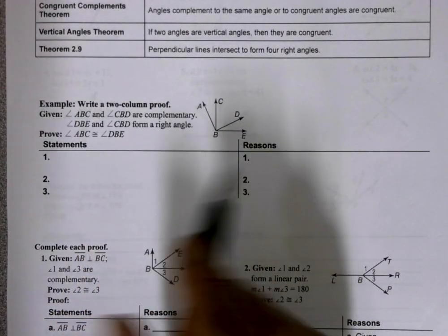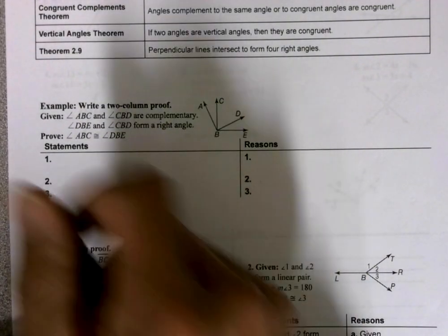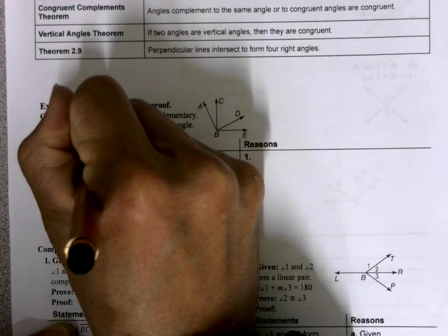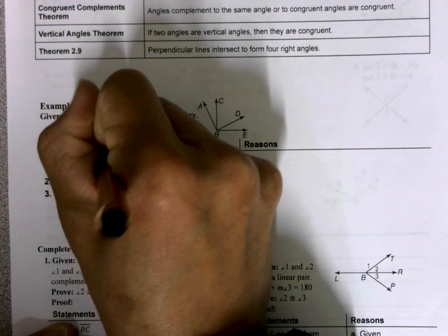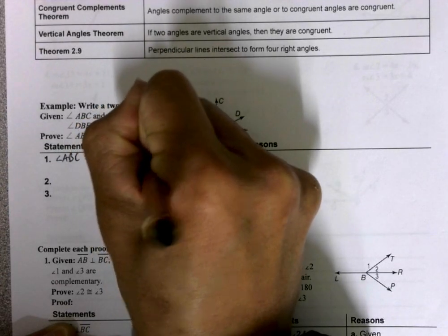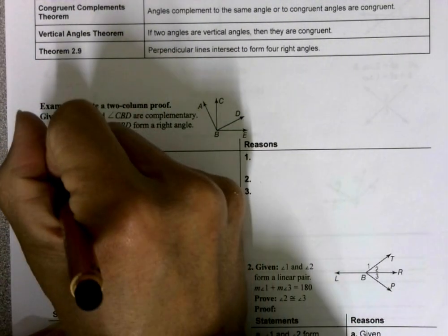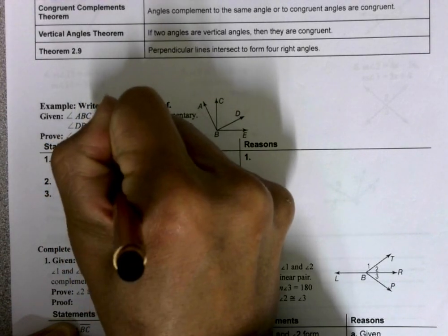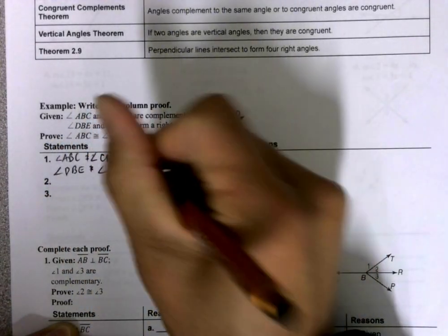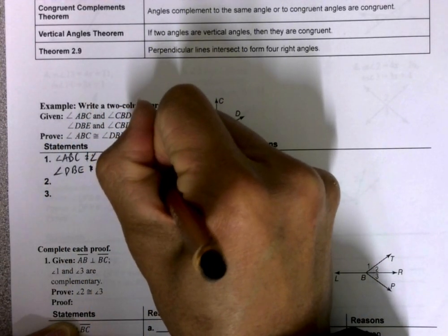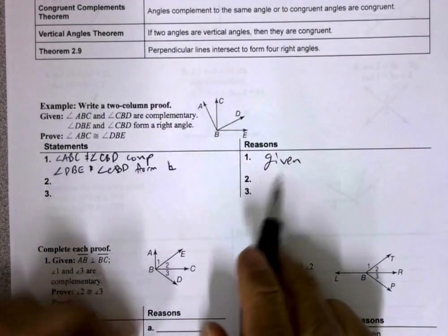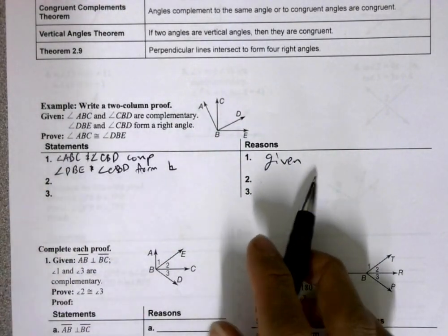So let's go ahead and start by writing the givens down in our first statement. So it's going to be angle ABC and angle CBD comp. And then also angle DBE and angle CBD form right angle. And that's going to be given. Okie dokie. So what do we need?